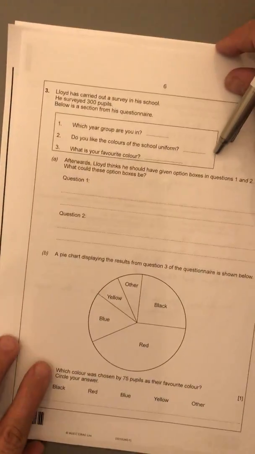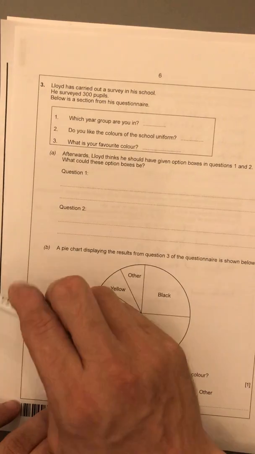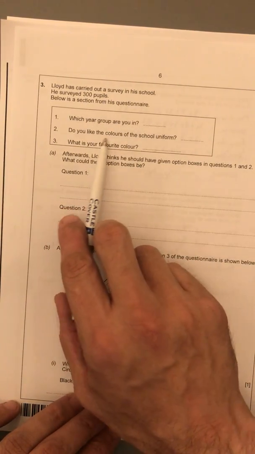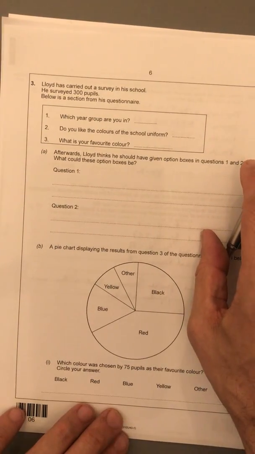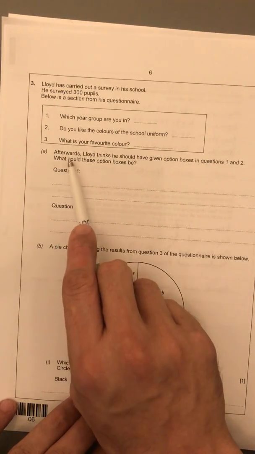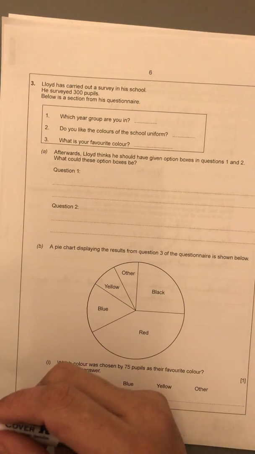Question 3. Lloyd has carried out a survey in his school. He surveyed 300 pupils. Below is a section from his questionnaire. So you've got question 1, which year group you're in. Question 2, do you like the colours of the school uniform? Question 3, what is your favourite colour? And then part A says, afterwards, Lloyd thinks he should have given option boxes in question 1 and 2. What could these option boxes be?